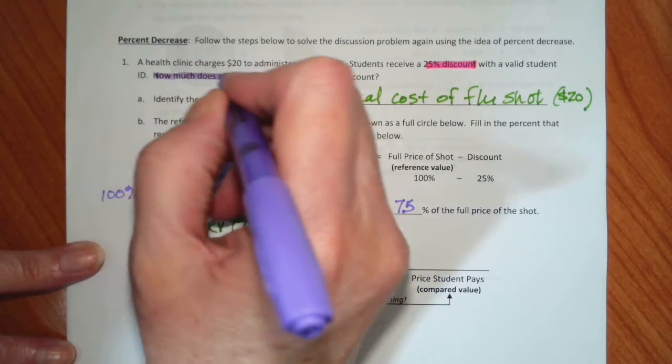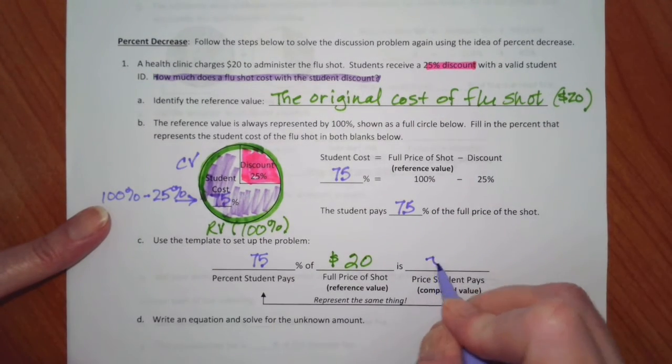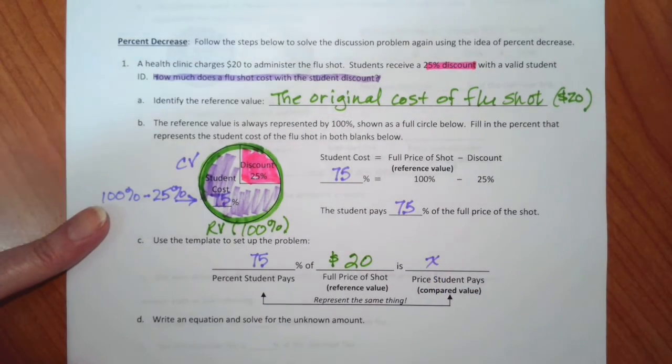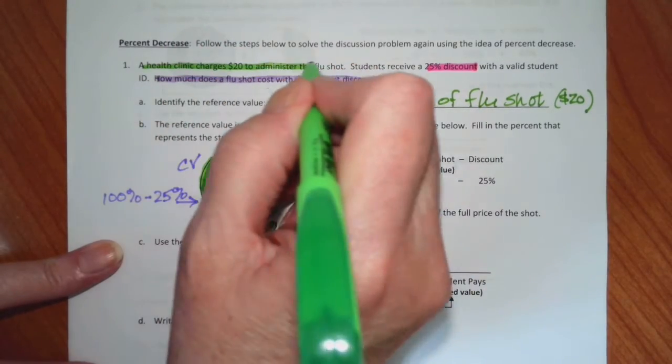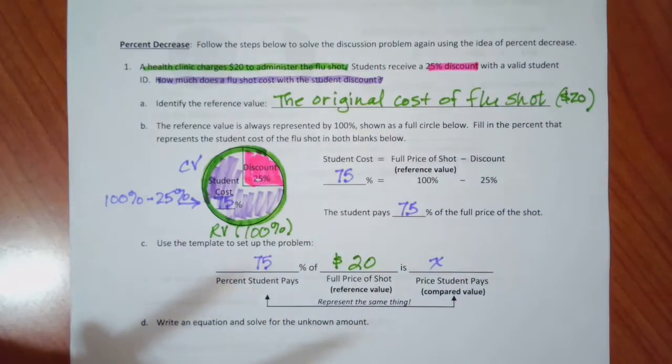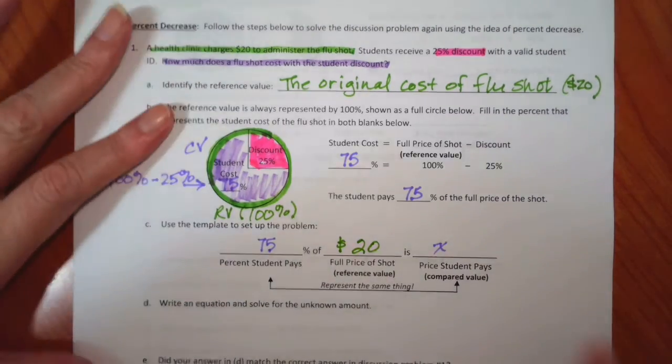How much does the flu shot cost with the student discount? So that's going to be our X. These two are together. This, of course, is our full price, our reference value. Okay, do we know how to do this? Yes, we do. At this point, we know how to solve this equation.